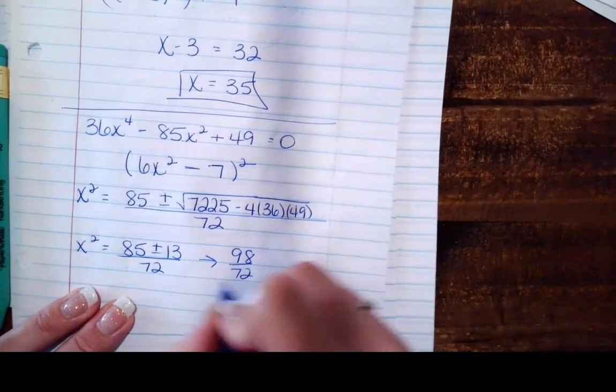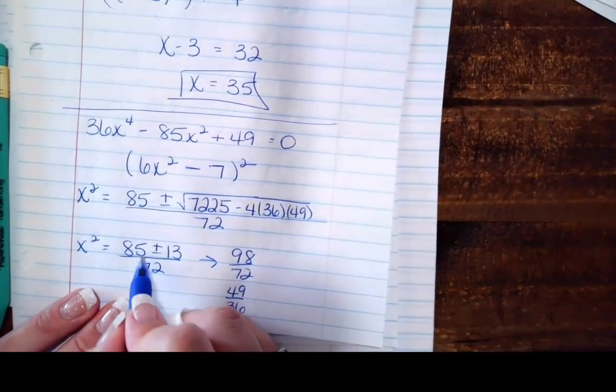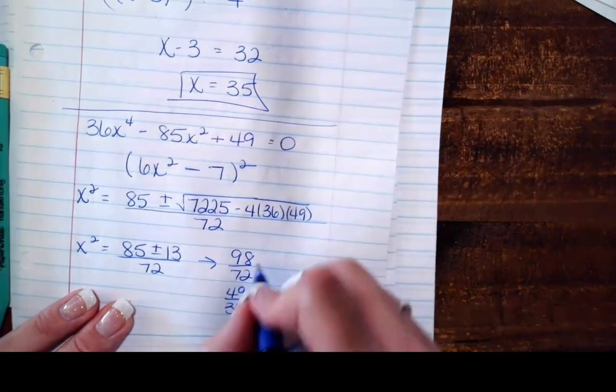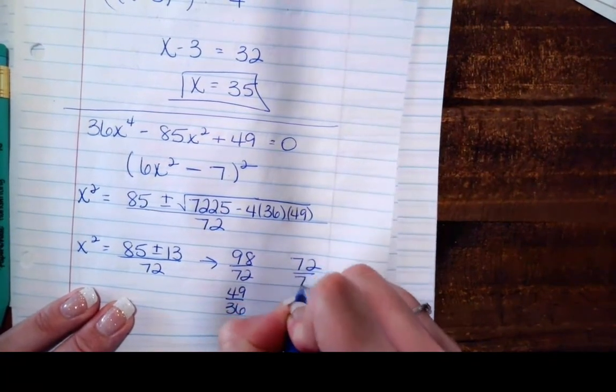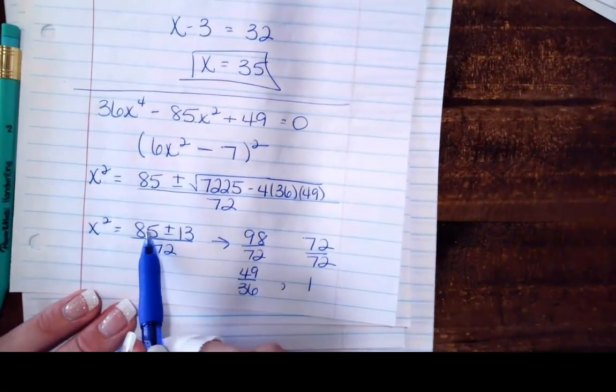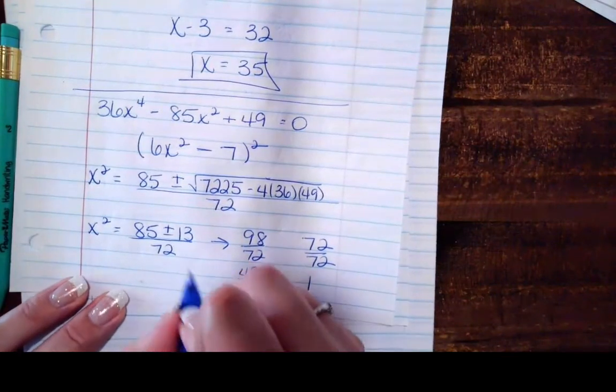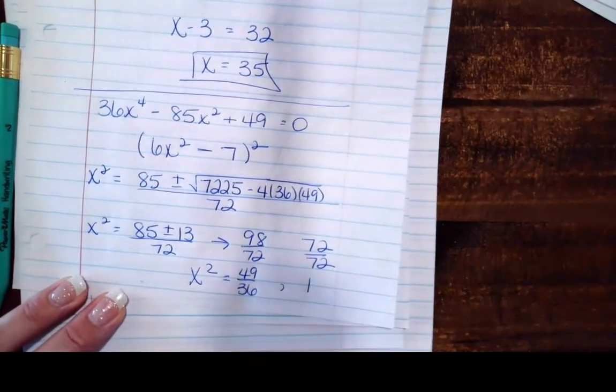Divide by 2, and I get 49 over 36. Okay, 85 minus 13 is 72 over 72, which gives me a 1. So x squared can equal those two things.